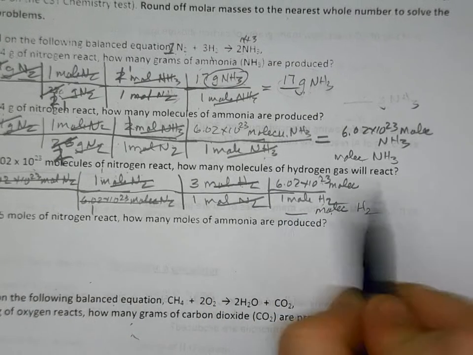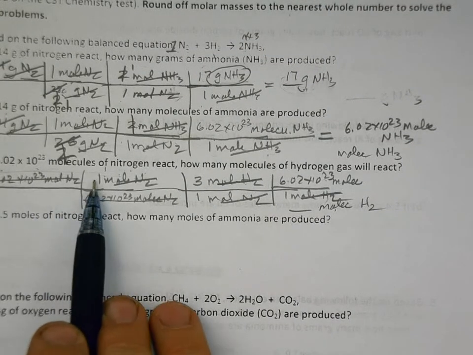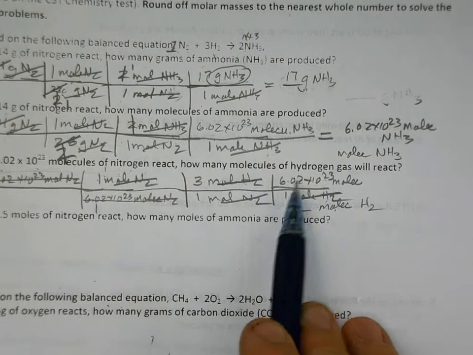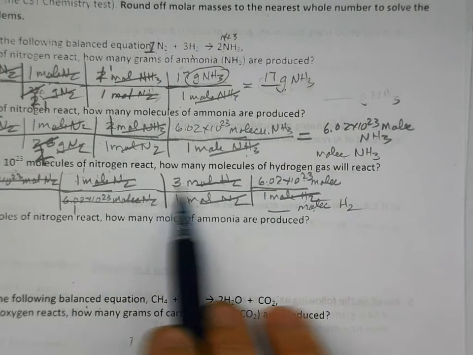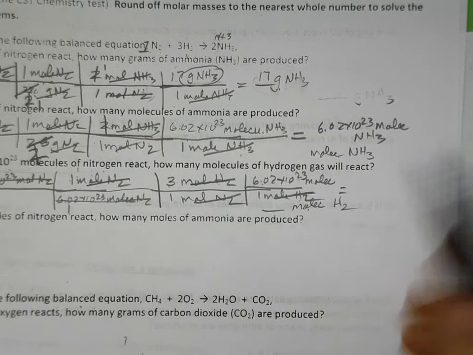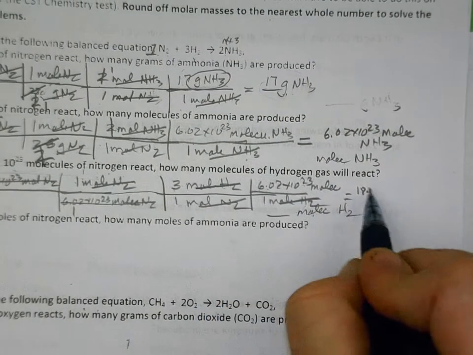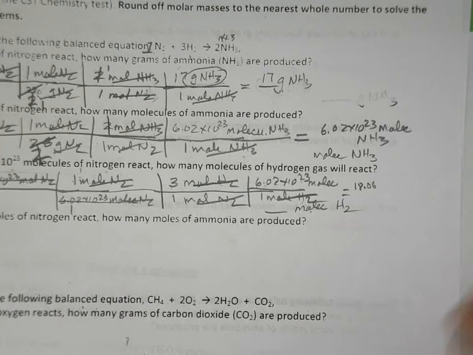Now these will cancel out. And we're left with 1 times 3 times 6. So what's 3 times 6? 18. If you want to be real precise, we could do 3 times 6.02 would be 18.06. Okay, we don't have to be that accurate necessarily.